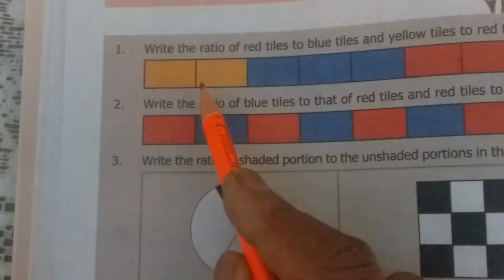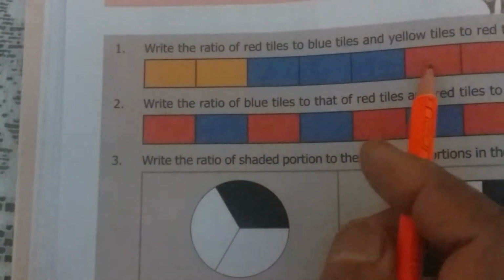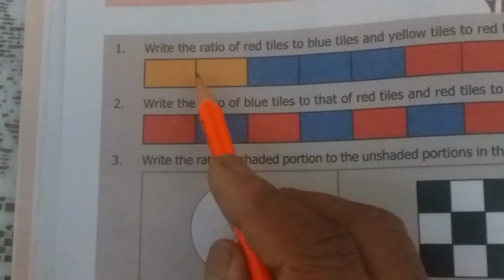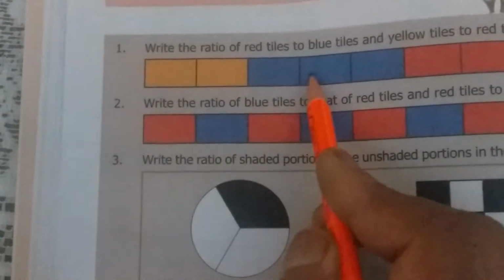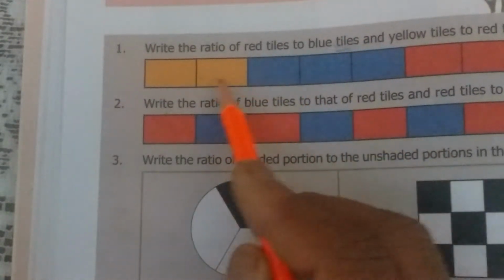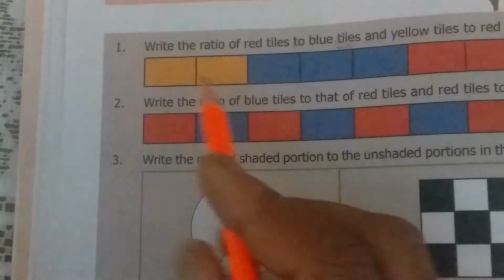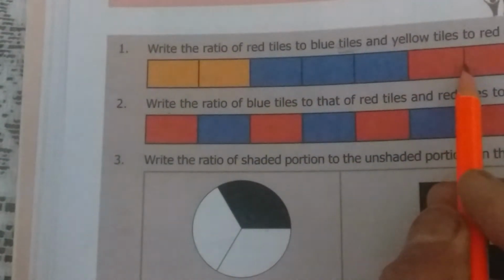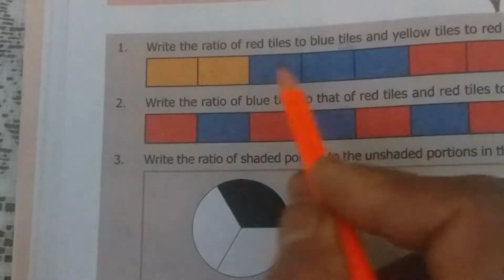We have red, blue and yellow. What is the ratio of yellow to blue? Yellow tiles to blue tiles. How much is it? 2 is to 3. And blue to red, 3 is to 2. Red to yellow, 2 is to 3.